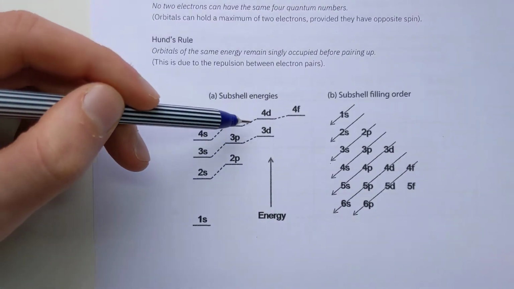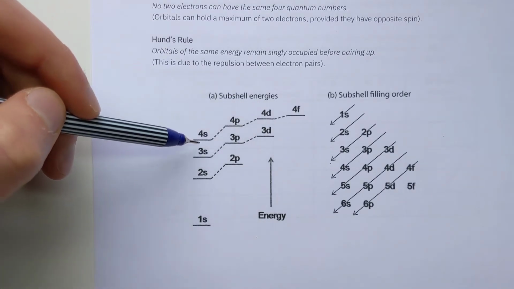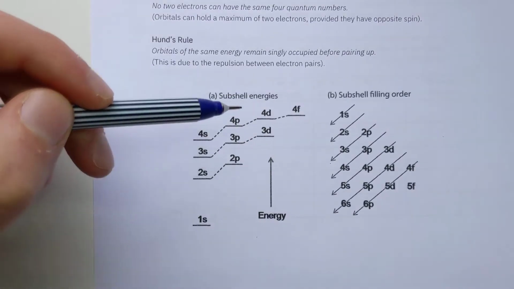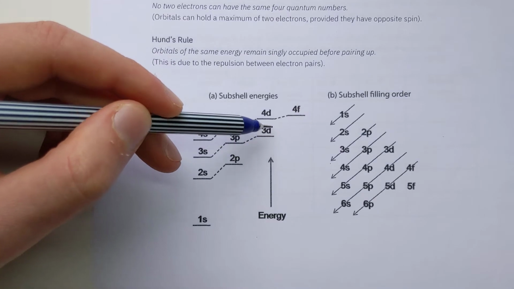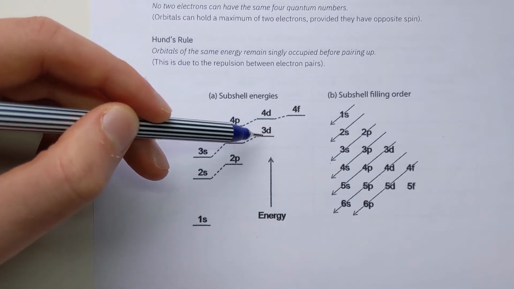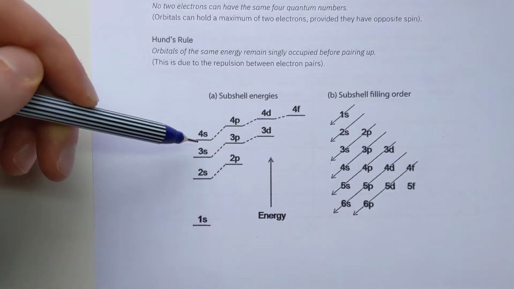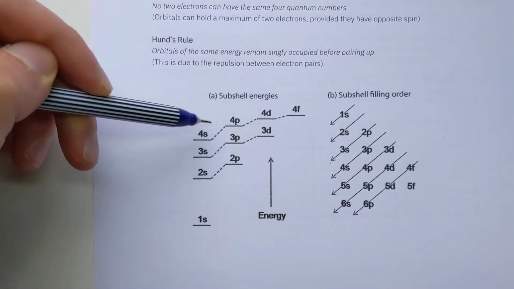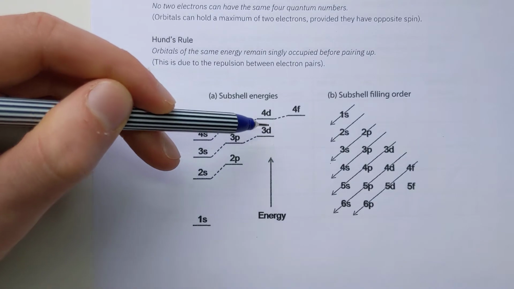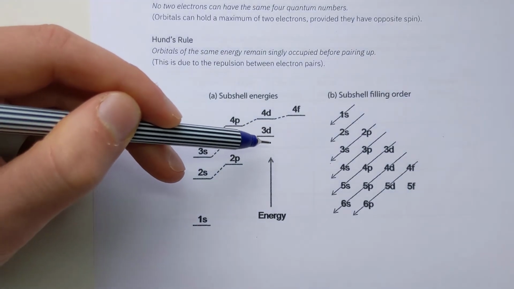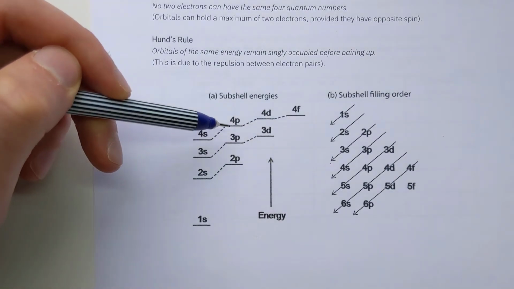Just because you've got so many sublevels, what you might notice is that the 4s sublevel actually ends up being slightly lower energy than the 3d sublevel. So the next sublevel you actually fill up, because it's lower energy, will be 4s. You put 2 electrons in there. Once that's filled up, you then fill up the 3d and put up to 10 electrons there. Then you go back to the 4p.